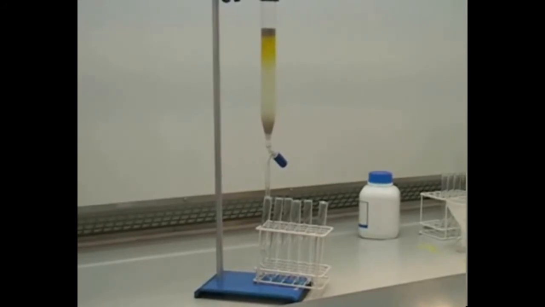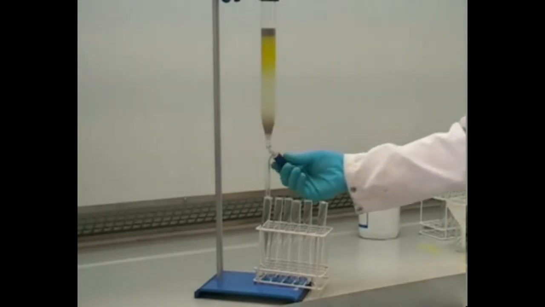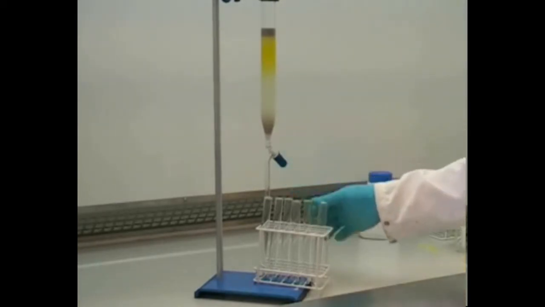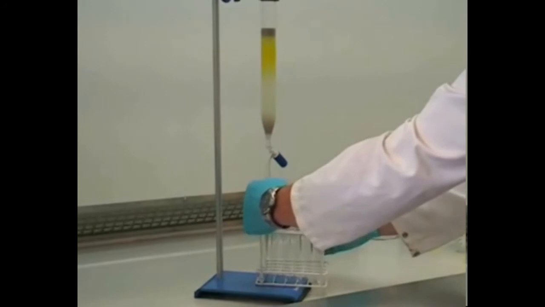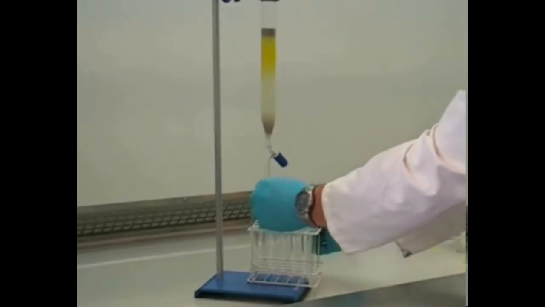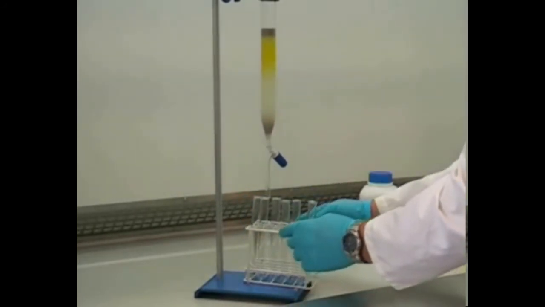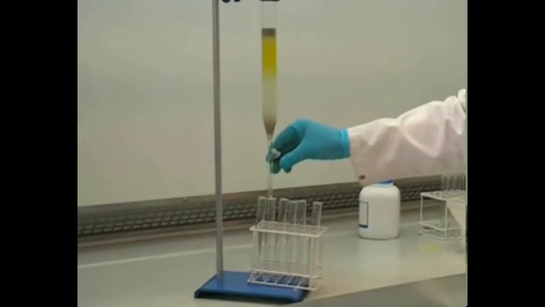In this case we're collecting the fractions in test tubes, but depending on the size of your column you may use sample vials or even conical flasks. Once collection is complete, we can close the tap momentarily to move on to collect fraction number 2. This process can be repeated any number of times to collect as many fractions as are required.